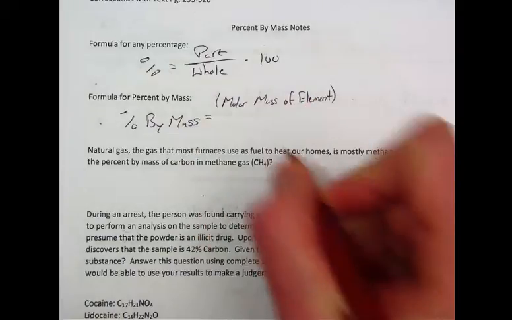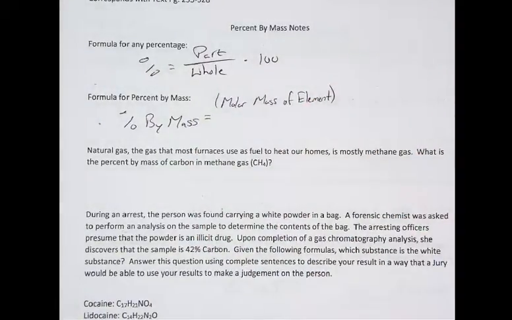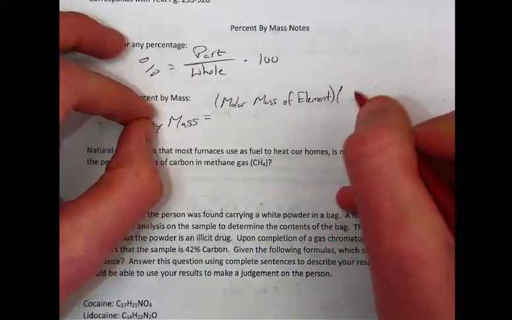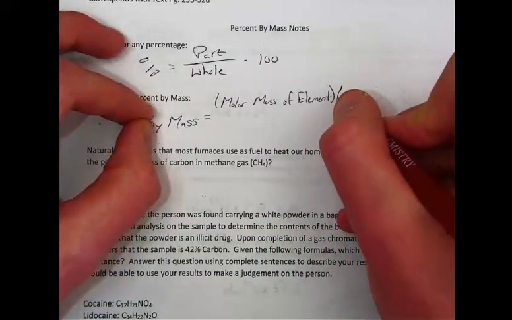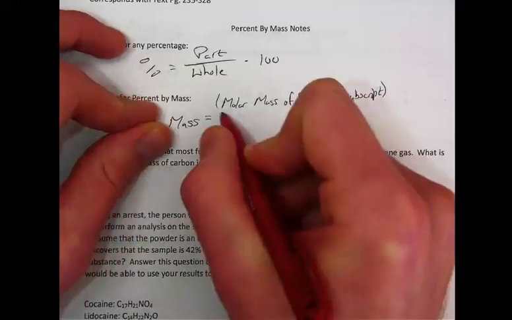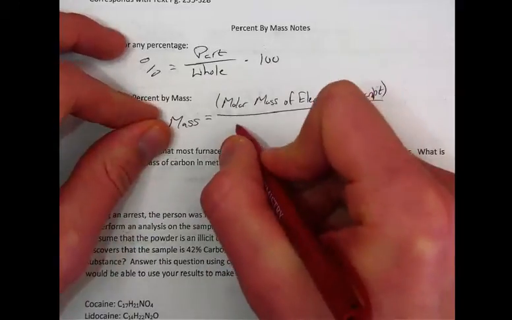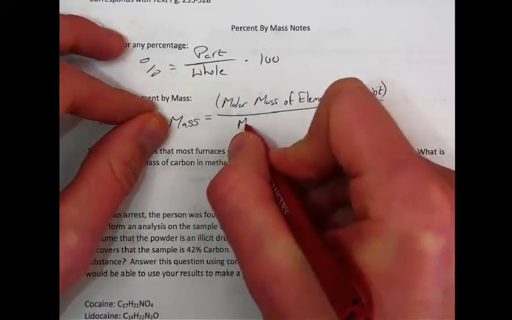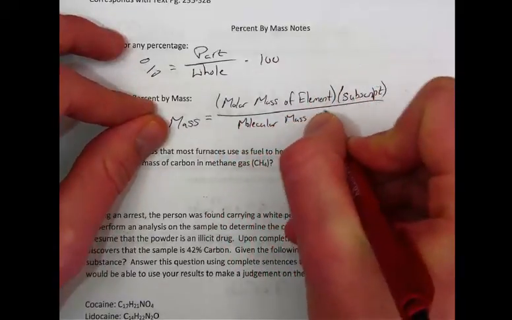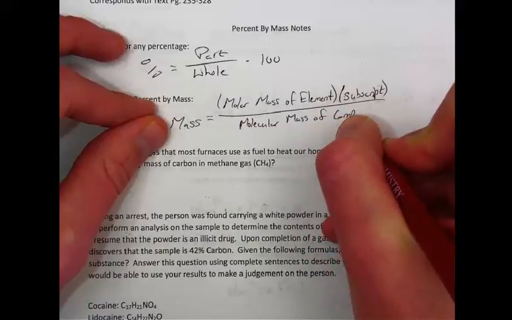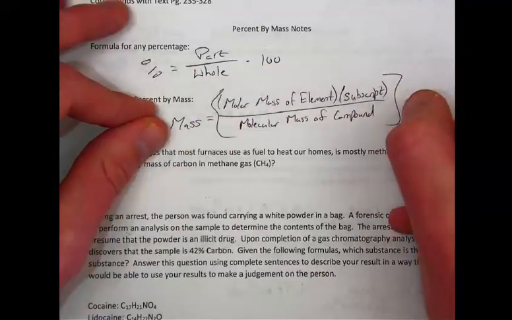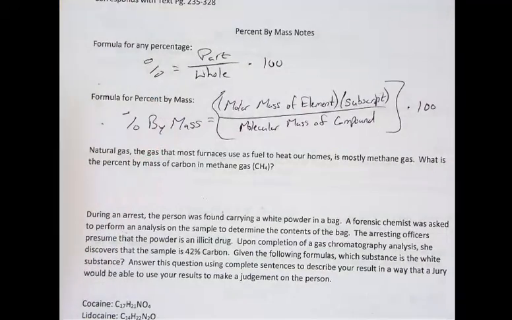Now, recall, in order to make certain that we include all of the element, we're also going to multiply that by the subscript. And then put that over the molecular mass of the compound. So that will be our whole. Then our last step is just simply to multiply that quantity by 100. That'll give us our percentage.